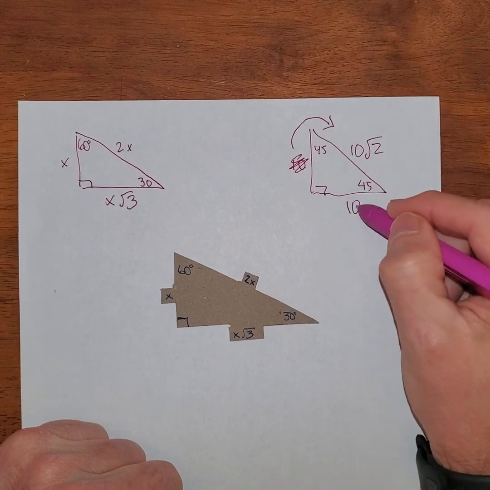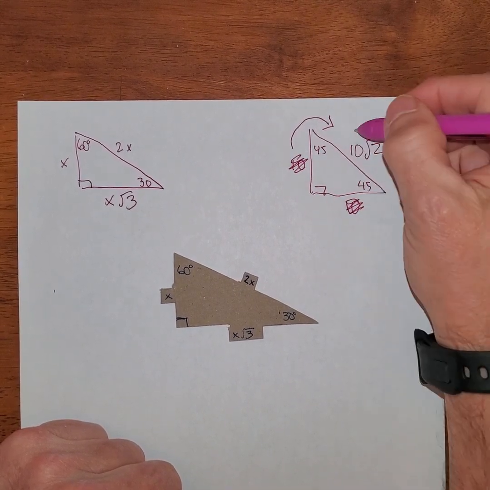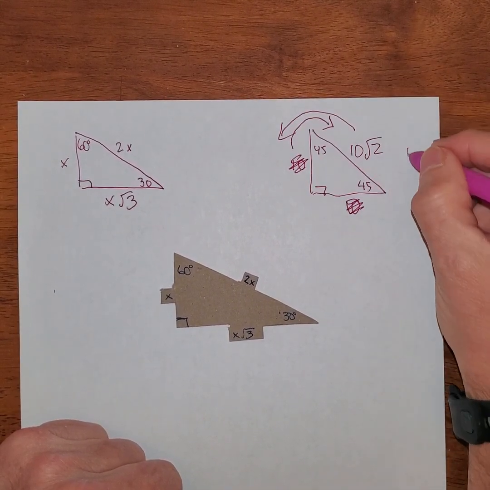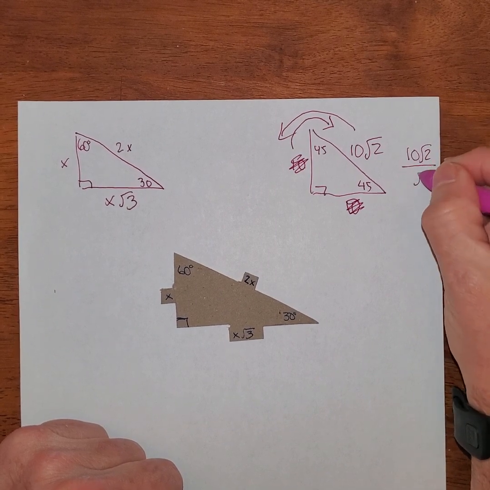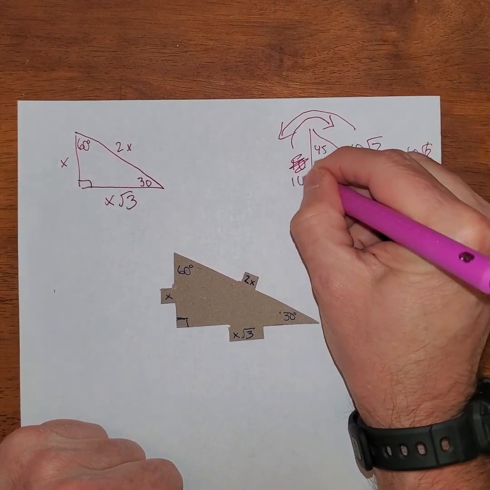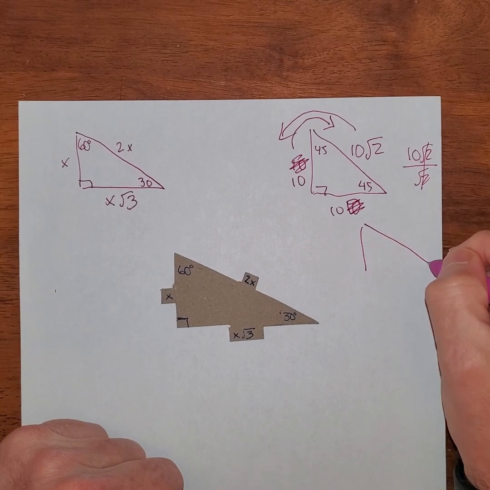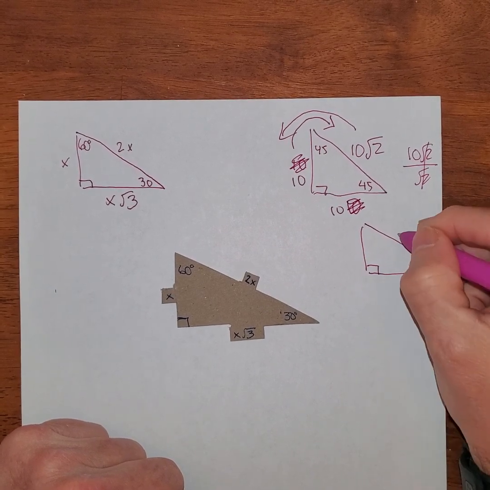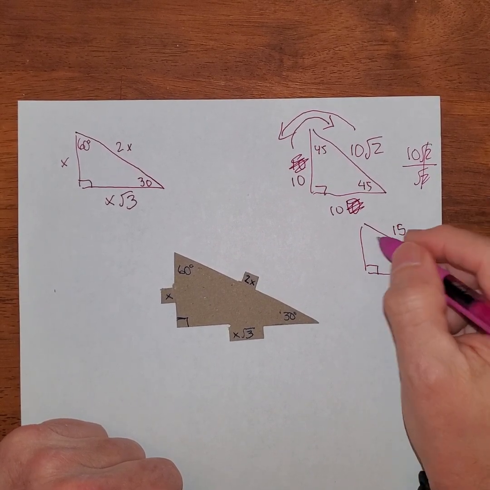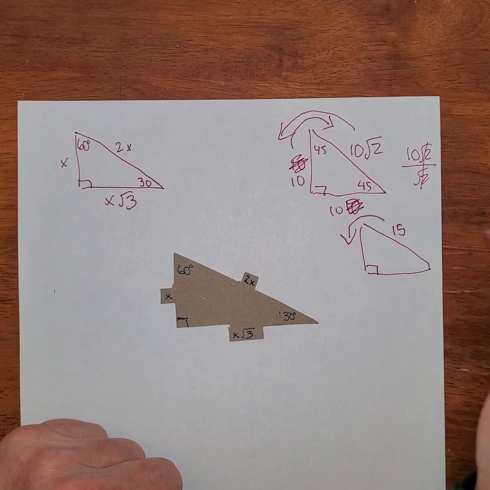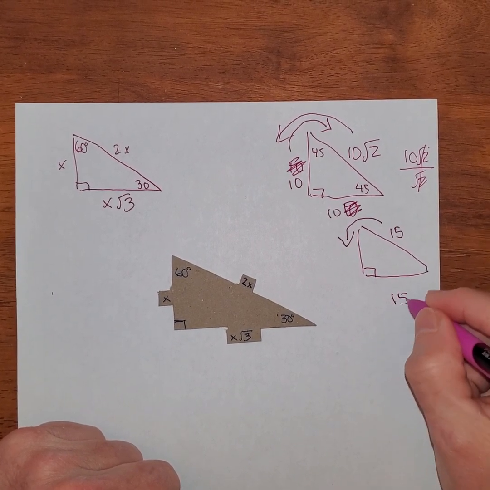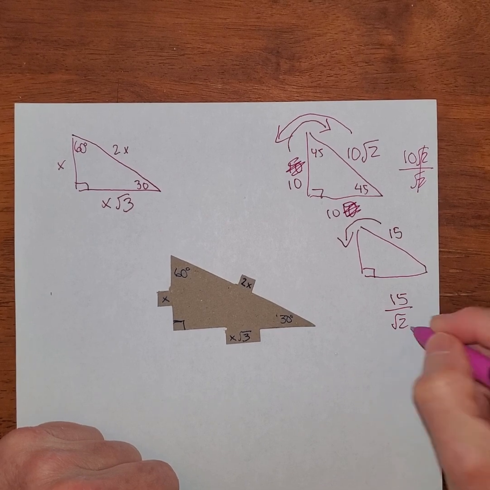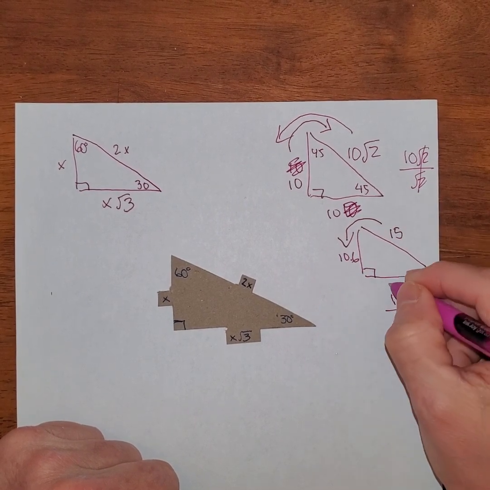If you didn't have this one, then you would go backwards and divide by radical 2. So you'd take 10 radical 2, divide by radical 2, and those would cancel and you get 10. Or you could have something that has a 15, something crazy like that. And if you have to go backwards and divide by radical 2, it's going to be a decimal. Radical 2, I think it's like 10.6 or something like that, okay, for these two.